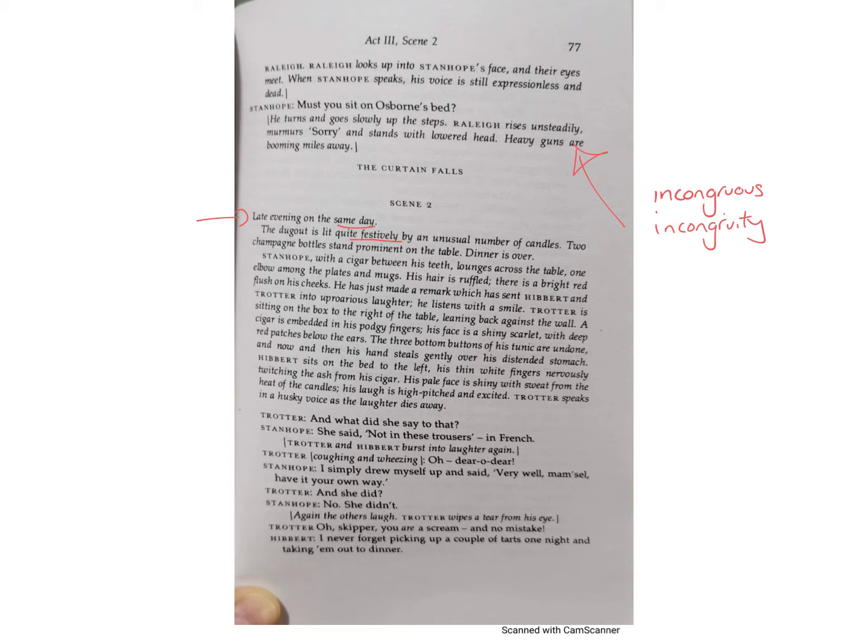There's an unusual number of candles. It's lit. There is champagne, with all of the connotations that champagne has, on the table, and they've had a good dinner. So straight away there is a question mark in terms of what has changed, what's altered. We have the idea of light. Light previously has meant hope, and when we've had the light fading, that's been a pathetic fallacy and symbolised lack of hope. So a lot of contrast at the start of this scene.